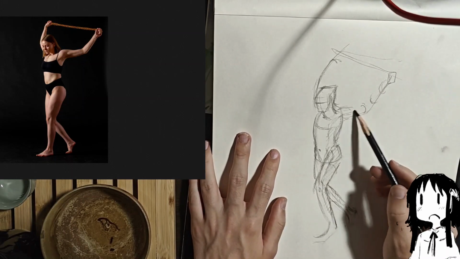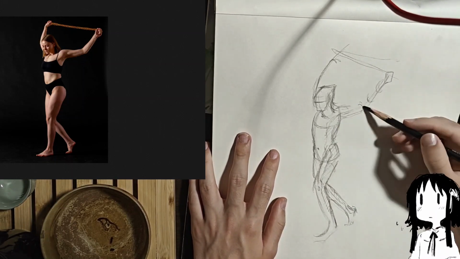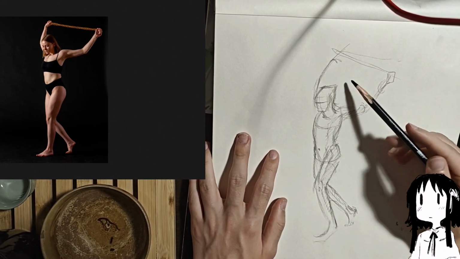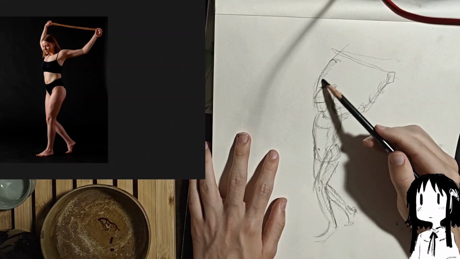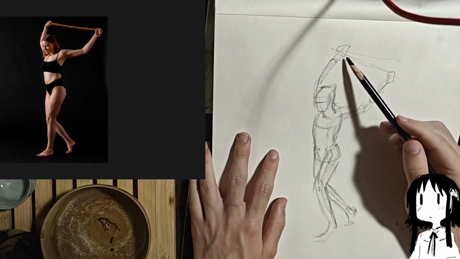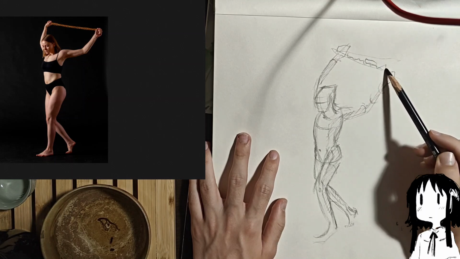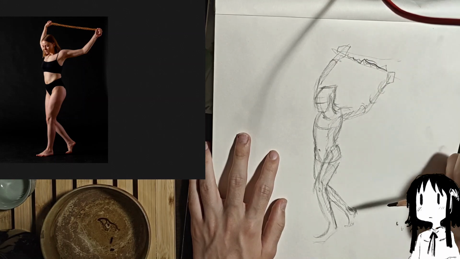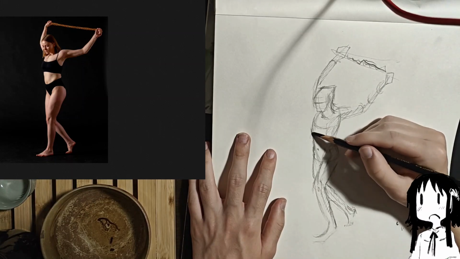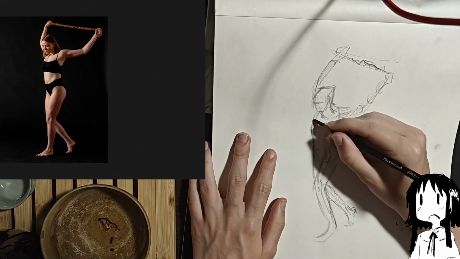You can continue this honestly until here. And here. And you might want to define the rests here, which might be a little bit more difficult.